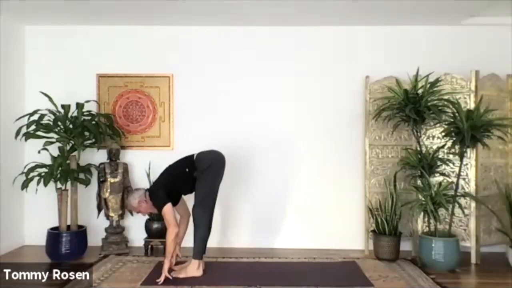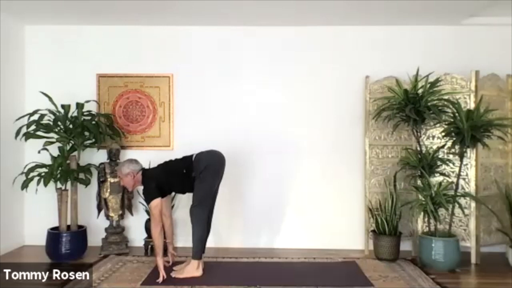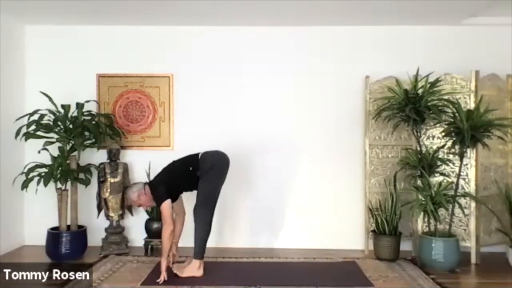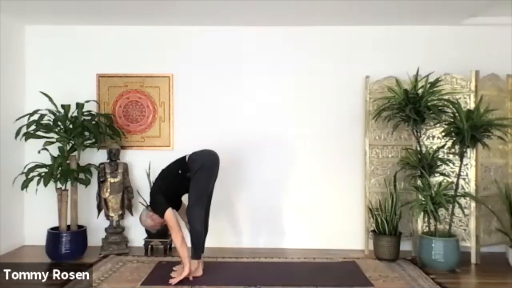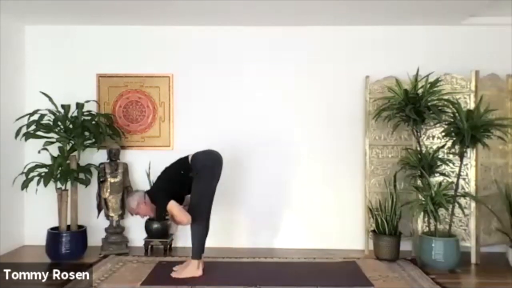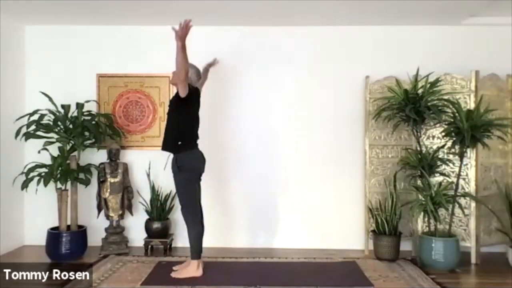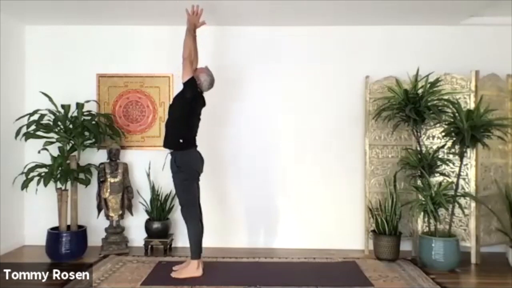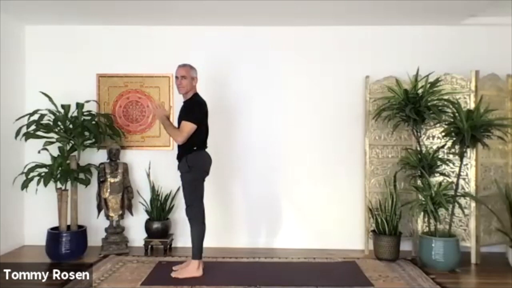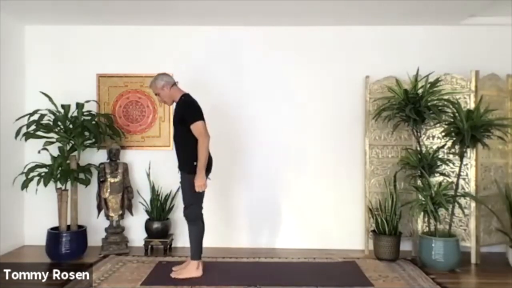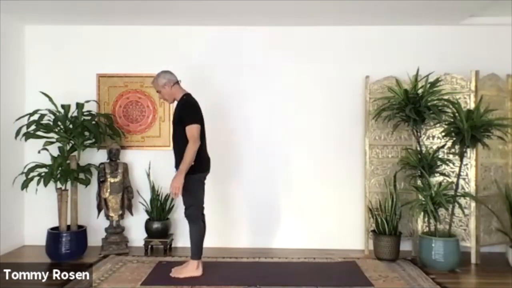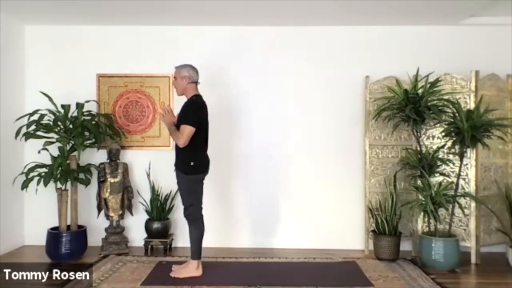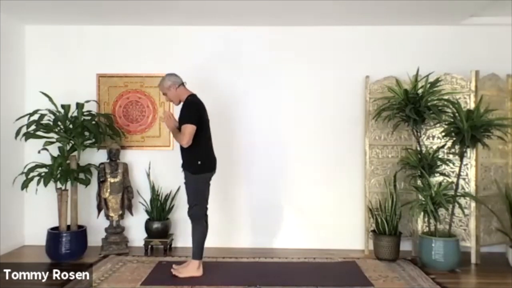Inhale, come up halfway. And then exhale, fold deeply. Press into the feet. Inhale, reach high. And exhale, hands come to the heart center. That's so good. Let's continue to do a few more of these. We're going to go through them without stopping, so there'll just be a flow through. Palms together at the heart center, and here we go.